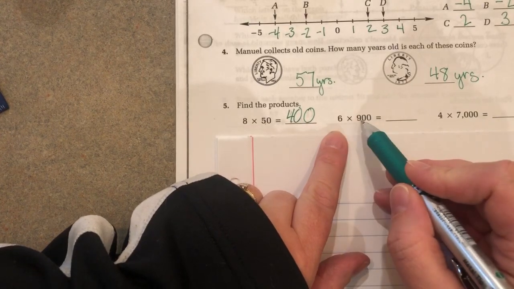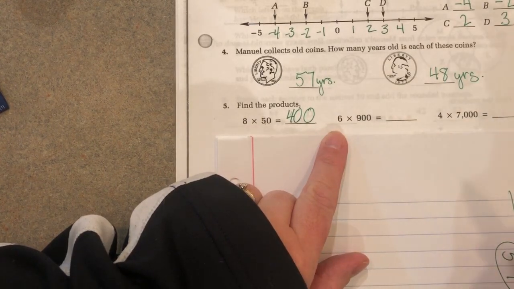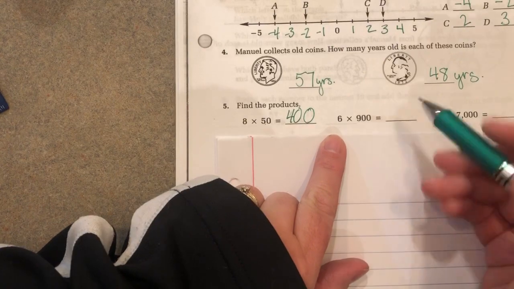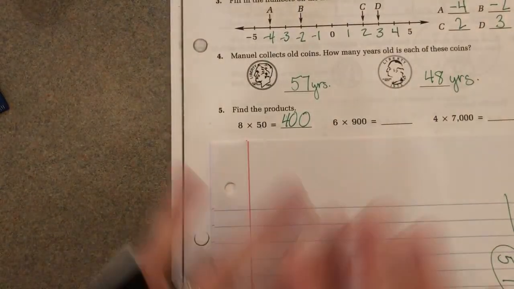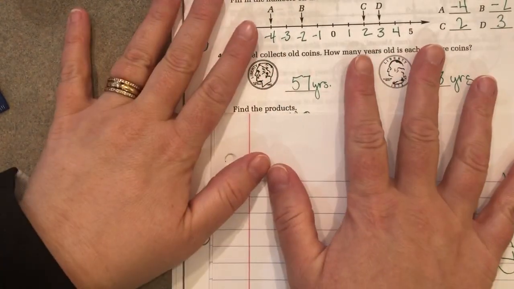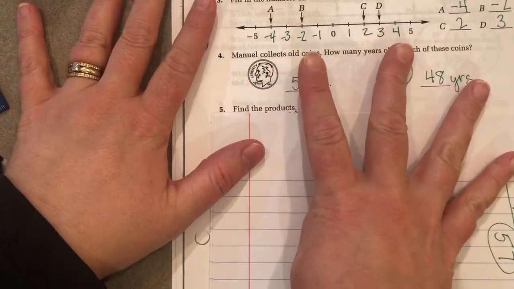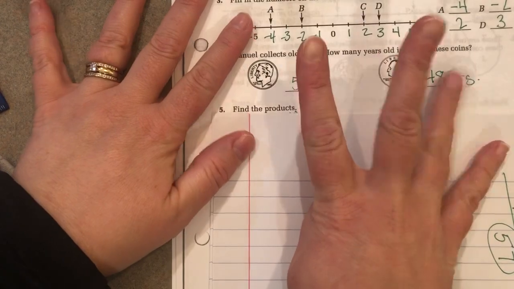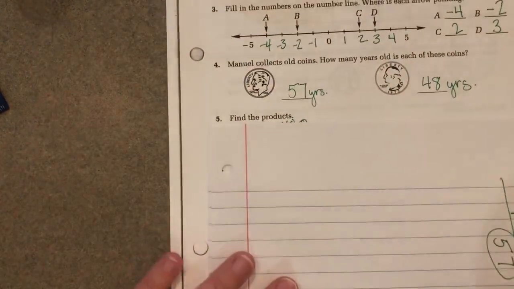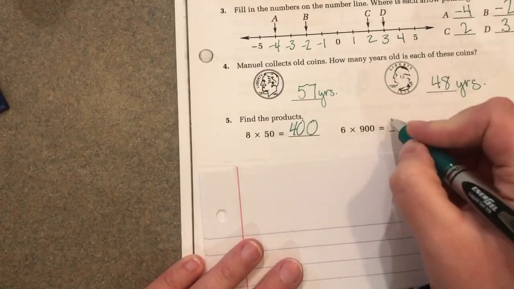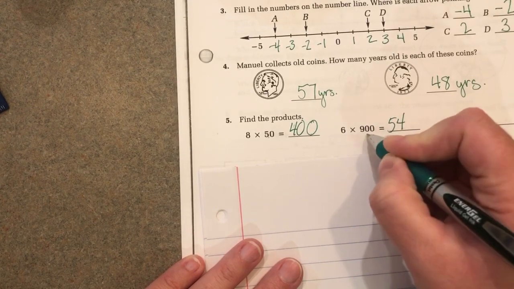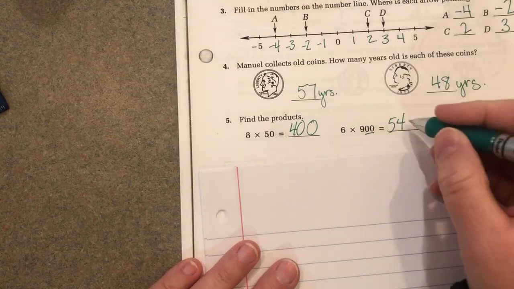We have 6 times 9 with 2 zeros afterward. 6 times 9, let's do the sixes trick. 1, 2, 3, 4, 5, 6. So I put that one down. Is 54. 54, and then we have 2 zeros to put after it.